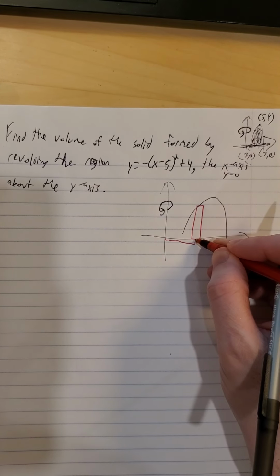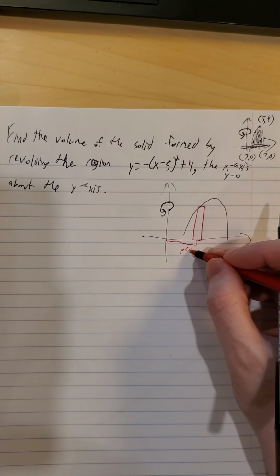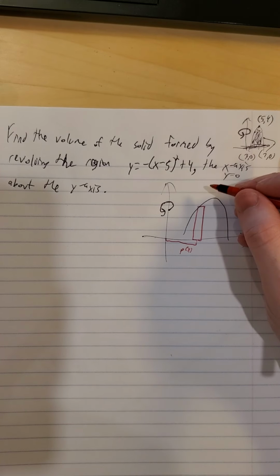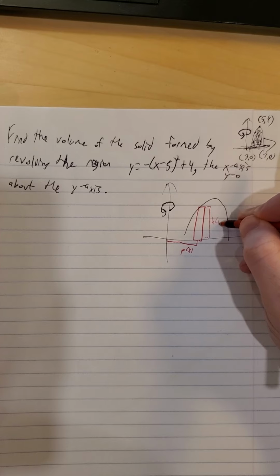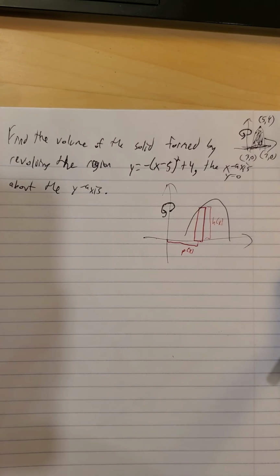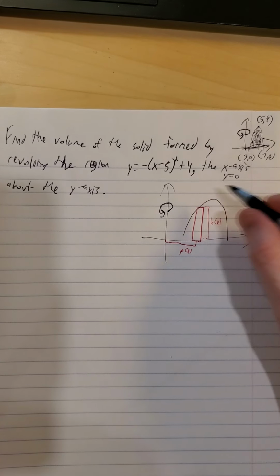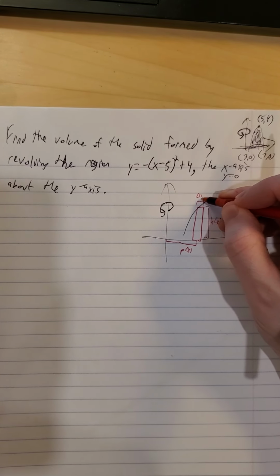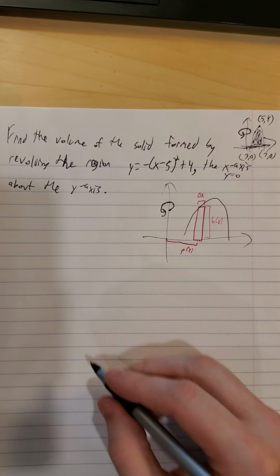So our radius, this would be our p of x. Then our height here, h of x. And our thickness, of course. This way would be delta x, turn the other way, delta y.